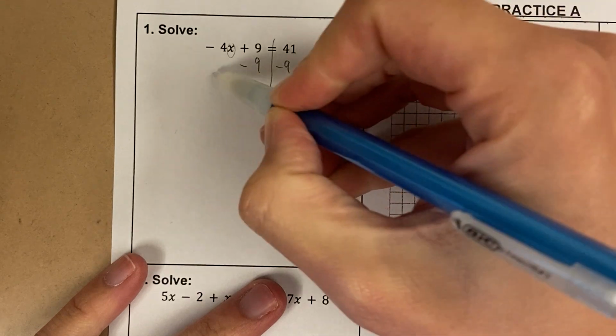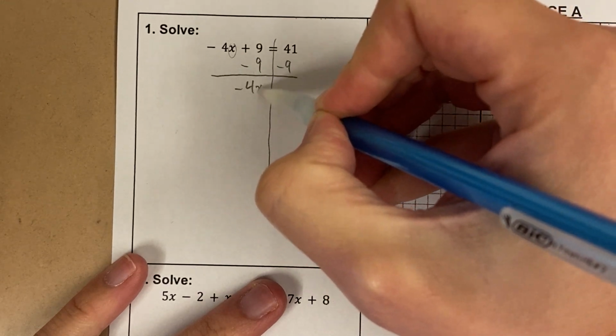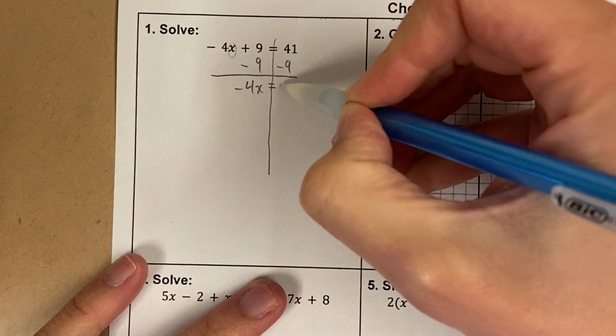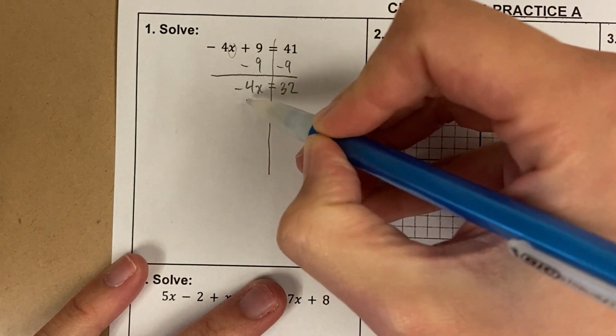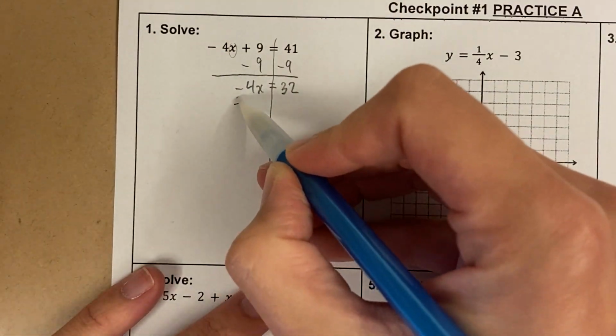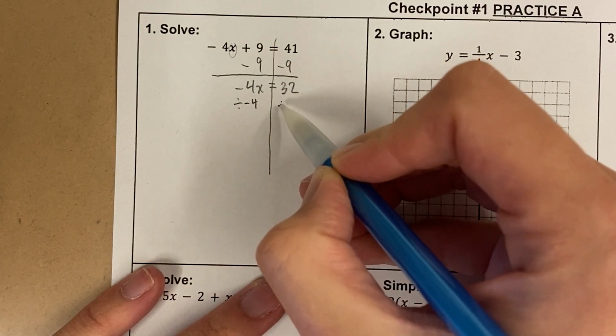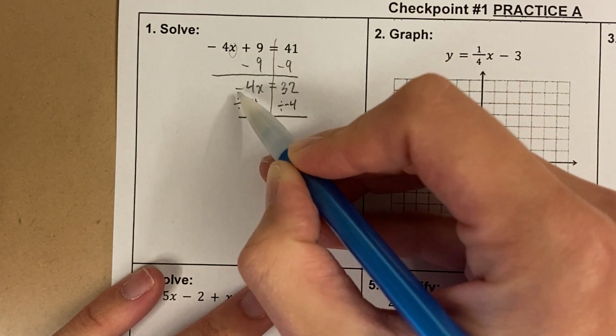So I'm going to subtract 9 from both sides. I get -4x equals 41 minus 9 is 32. x is now being multiplied by -4. So I'm going to divide by -4. Right? x is being multiplied, so I'm dividing.